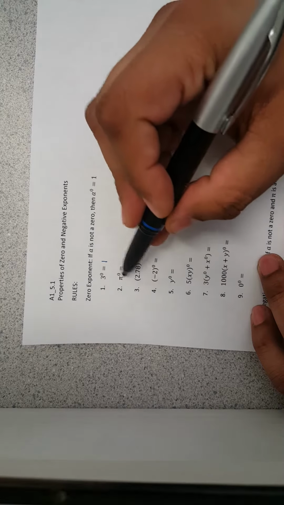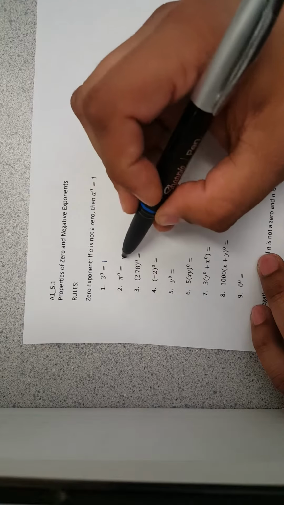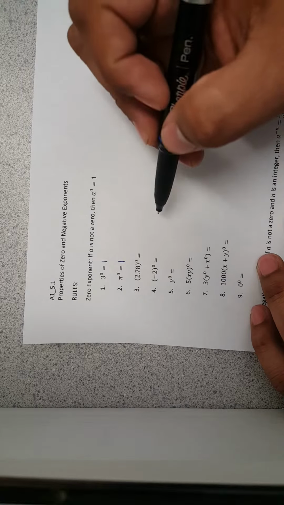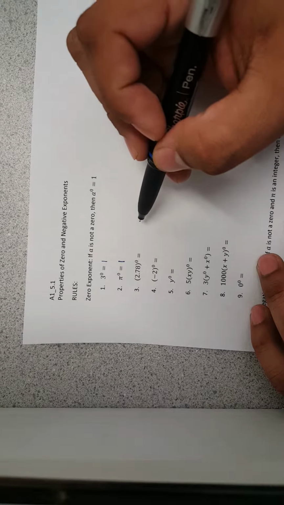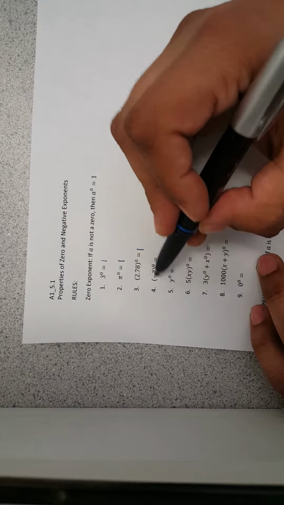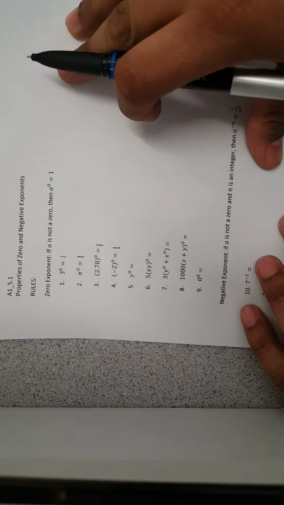So these are just different ways. We're pretty much already going to know the answers to some of these because they're all raised to the 0. But here, 3 to the 0 follows this condition. 3 is not 0, so this is equal to 1. Pi to the 0. Now remember, pi is about 3.14. So 3.14 raised to the 0 is still 1. Even 2.78, even a decimal, just like the one above, 2.78 raised to the 0 is still 1. Even a negative number. If you raise a negative number to the 0, where the negative is inside the parentheses, that's also equal to 1. Now let's take a look at some variables.